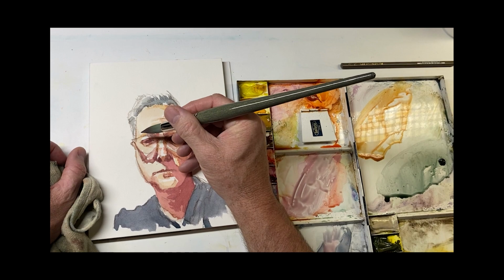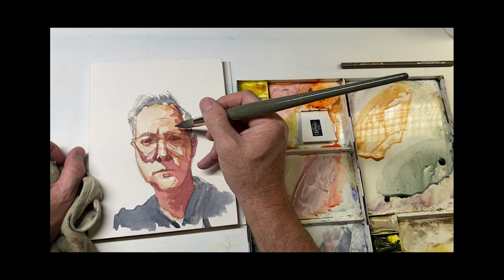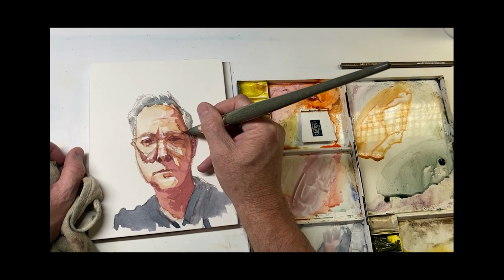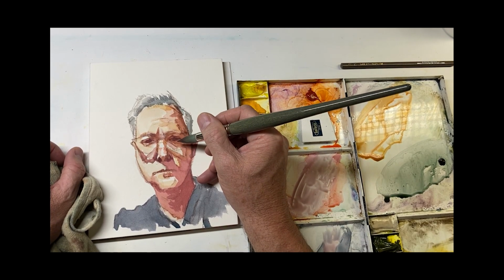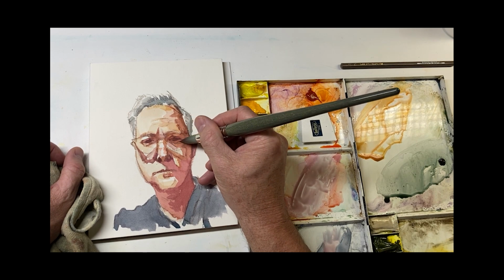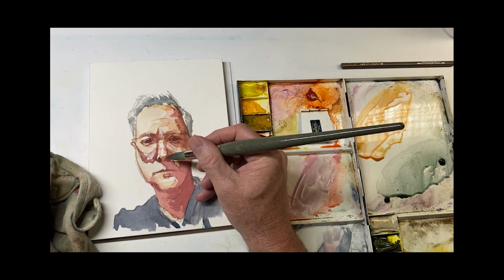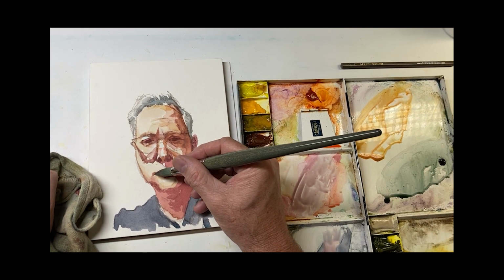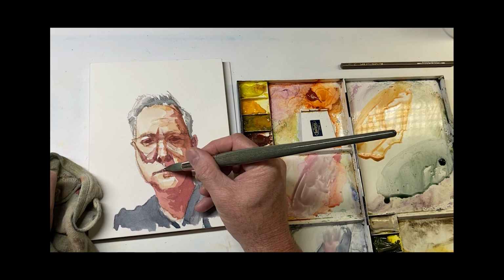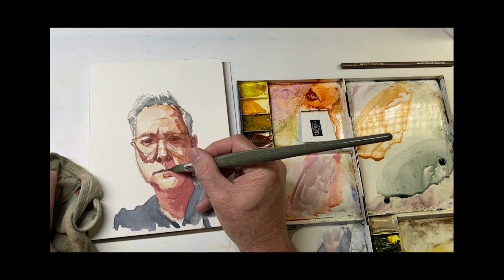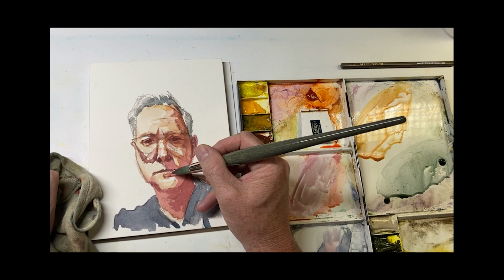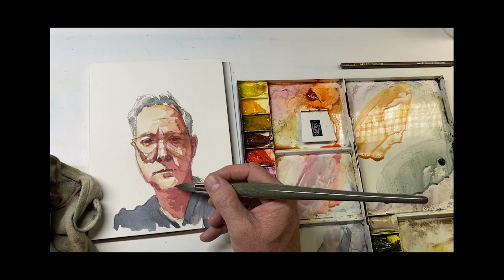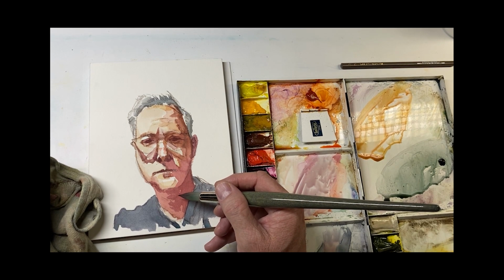We are getting close. So again, I'm just following reference. Couple things to note. I think one thing that's kind of successful on this piece is that the darks are unified together. They make one shape. So if you squint at it, those darks hold together, right? They're like one shape. And the lights stay together.